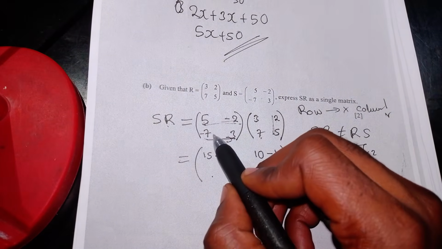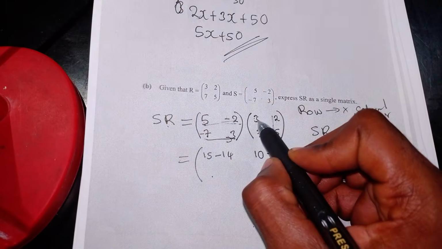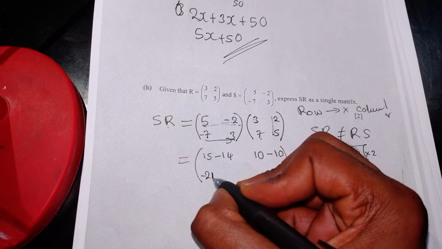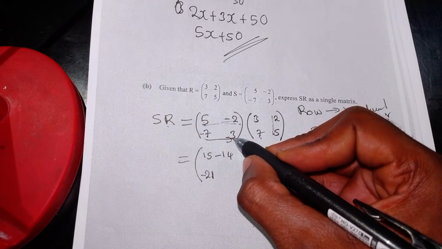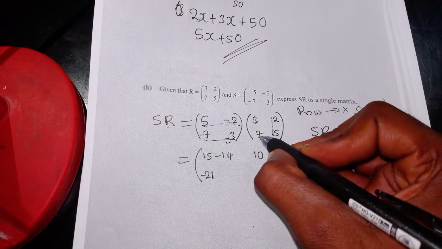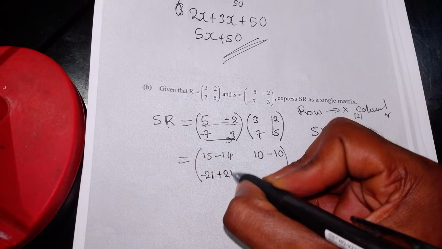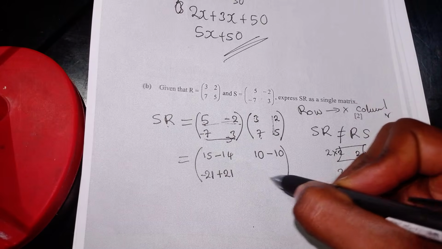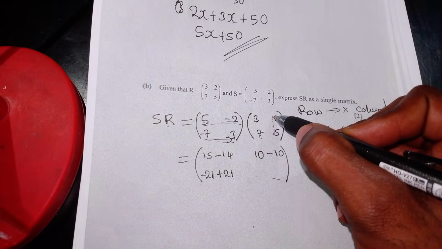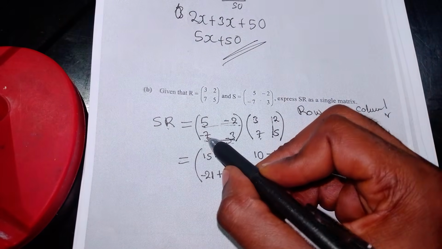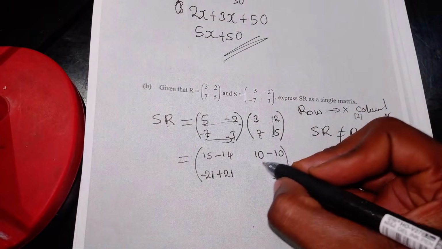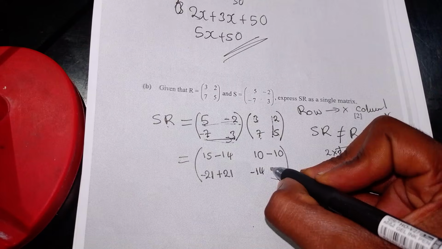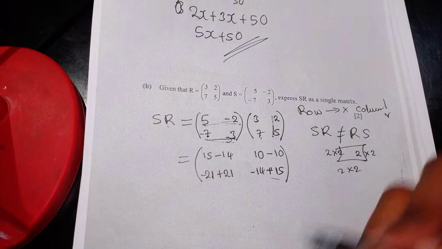So to do that, I can just say minus 7 multiplied by 3, this will be negative 21. And then we have the 3 multiplied by 7, this will be positive 21. And then we can do the same thing to get these numbers, except that I'll use this and that. So I can say minus 7 by 2, we have minus 14. Then 3 by 5, we have plus 15.